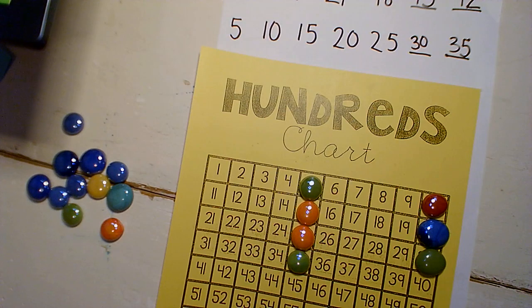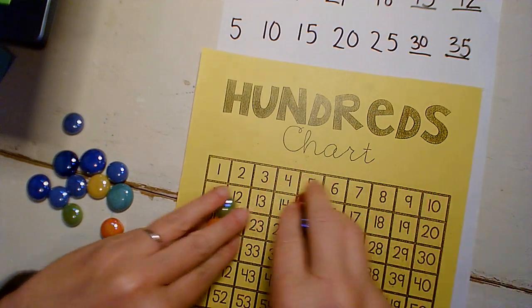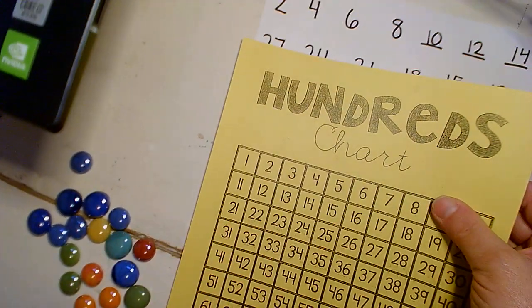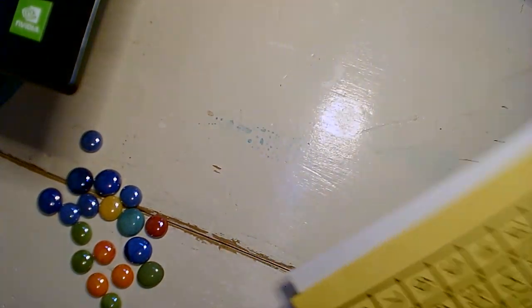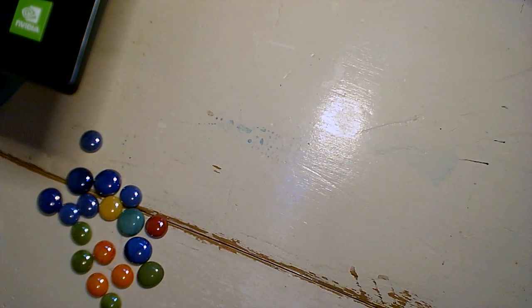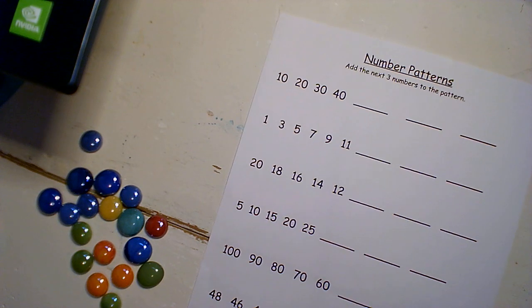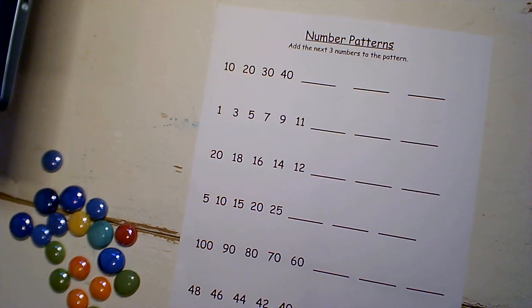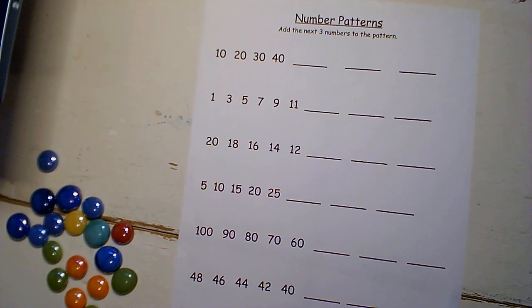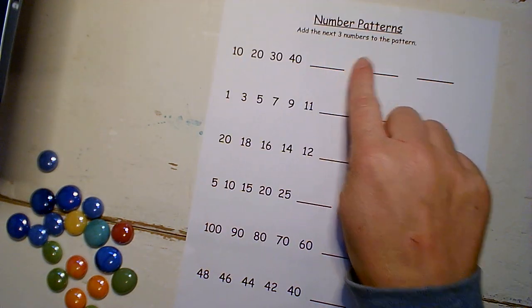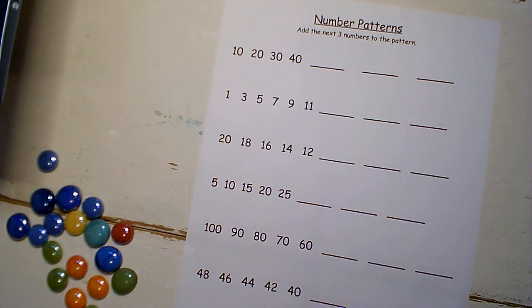Neat. Oh, I love it. It's so much fun to play with numbers in this way. I hope you love it as much as I do. It's so much fun. Okay, so let me show you what you're doing today. You have a paper like this, and it's super fun. You get to figure out what comes next in each of these patterns that I created.